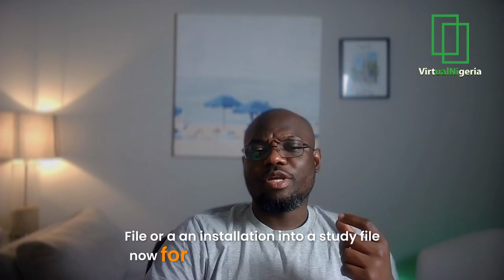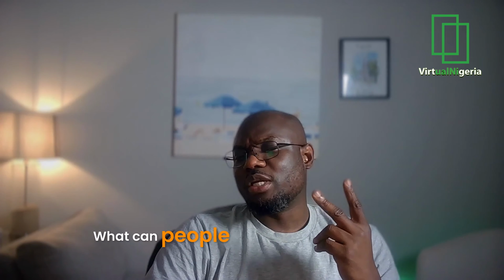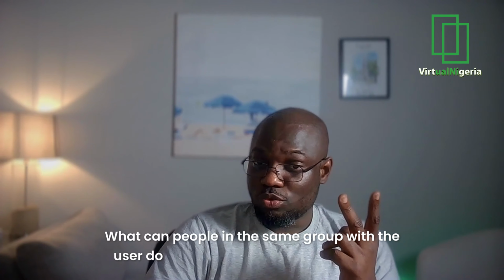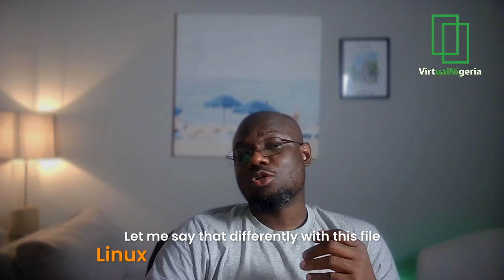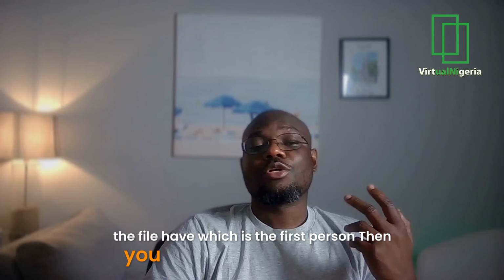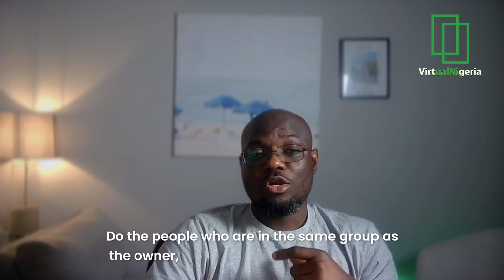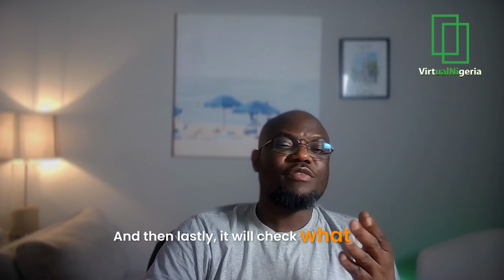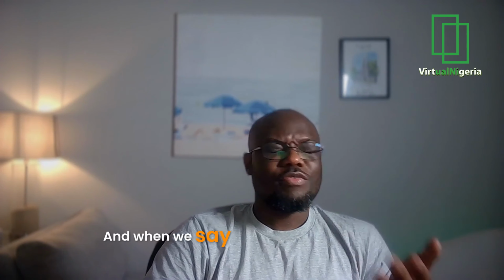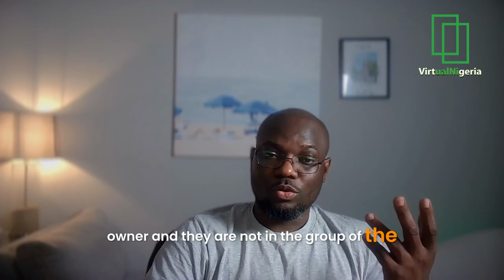Now, for each file, Linux would ask 3 questions. What can the user do? What can people in the same group with the user do to this file? And what can everyone else do? Let me say that differently. With this file, Linux will check what rights the owner of the file has, which is the first person. Then Linux will check again: what rights do the people who are in the same group as the owner have on this file? And then lastly, it will check what every other person can do to this file. And when we say every other person, we're talking about the people that are not the owner and they are not in the group of the owner.